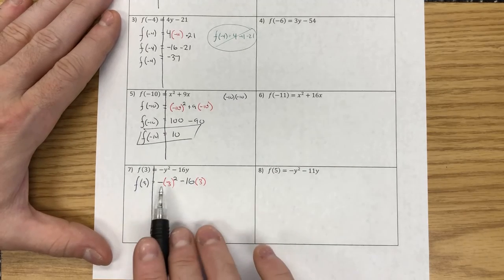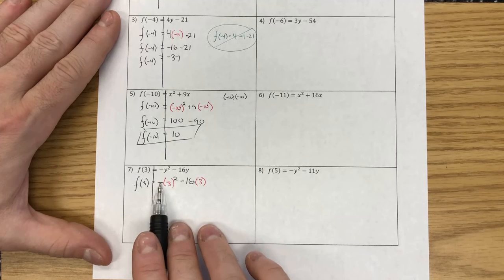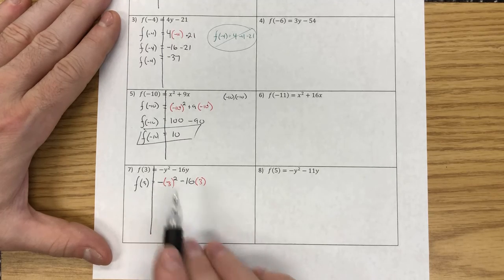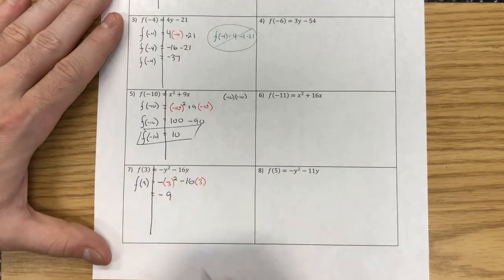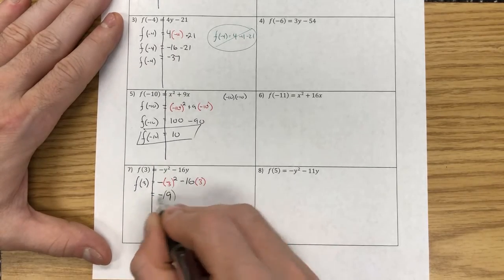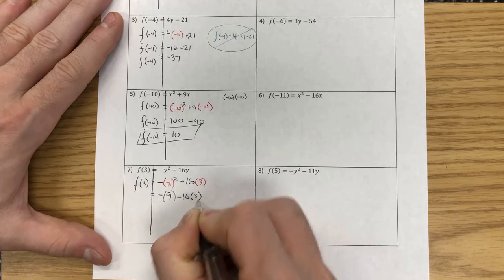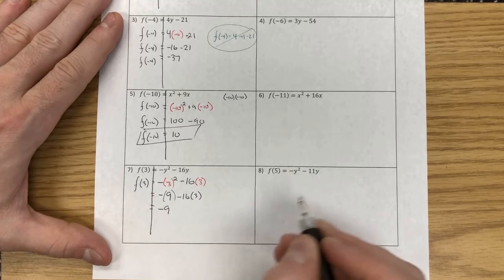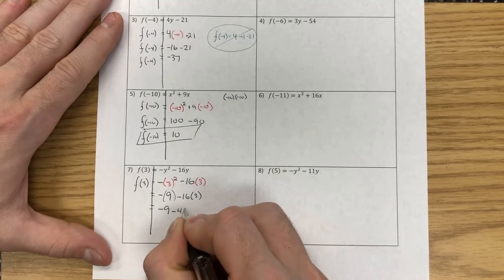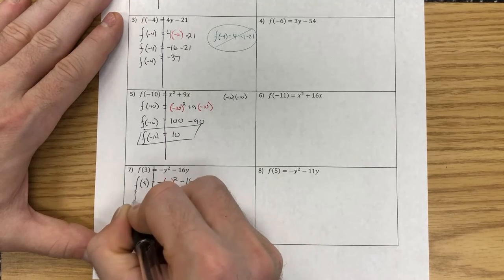When I put the parentheses in here, it made it abundantly obvious that I'm going to square this and then make it negative. Remember, we follow order of operations. 3 squared is 9, and then I make it a negative 9, minus 16 times 3. Then I say, okay, negative 9, negative 16 times 3 is negative 48, which is going to net me a negative 57.